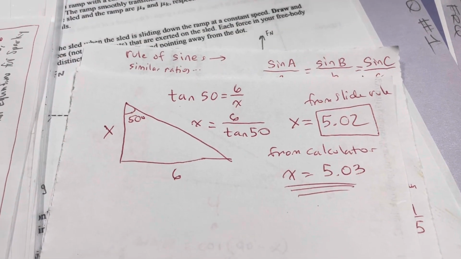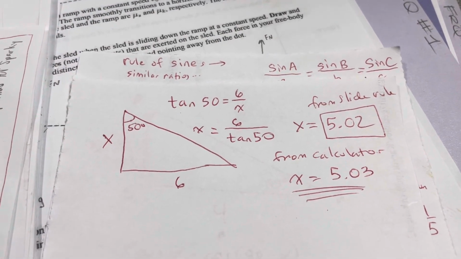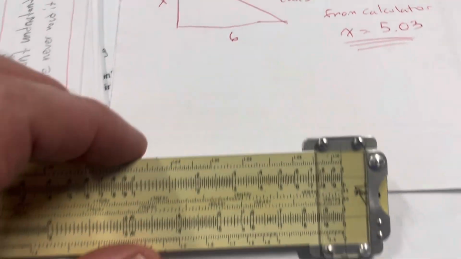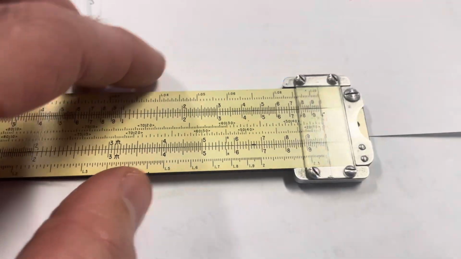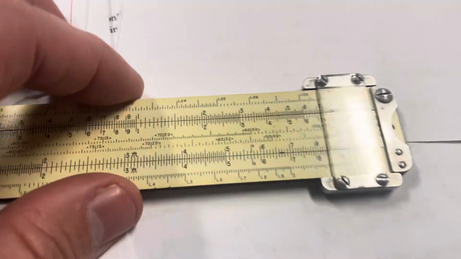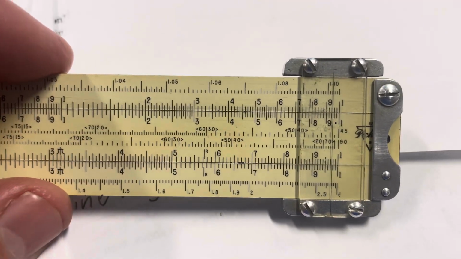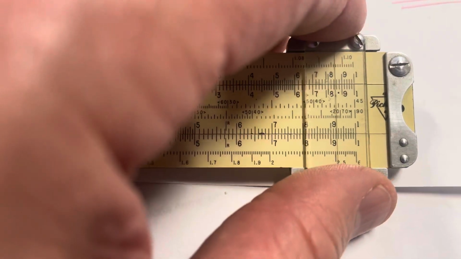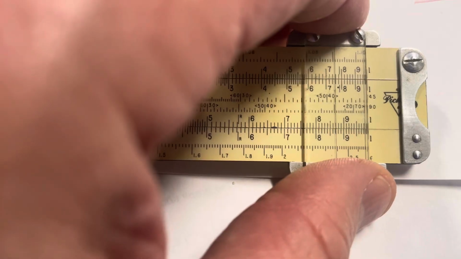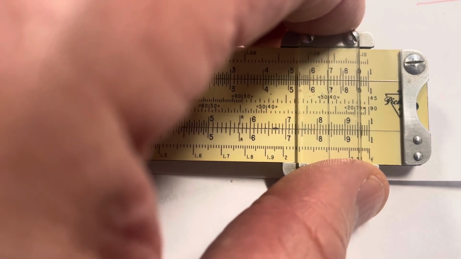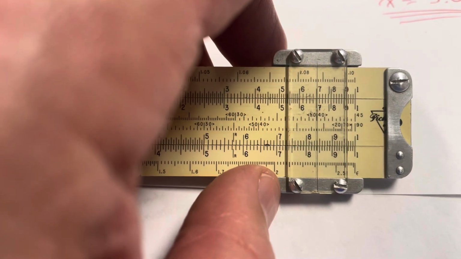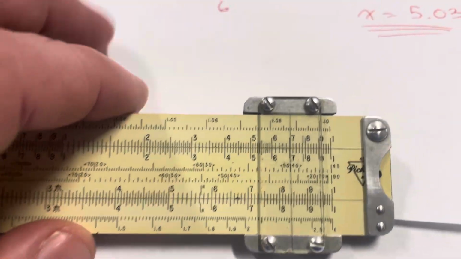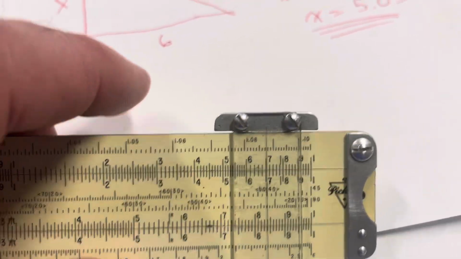In this one, we're first going to move the hairline to 50 on the tangent scale, which isn't very far. It's a short trip to 50 on the tangent scale, which is right there. Then we're going to move the index. That's pretty much always the second thing you do.